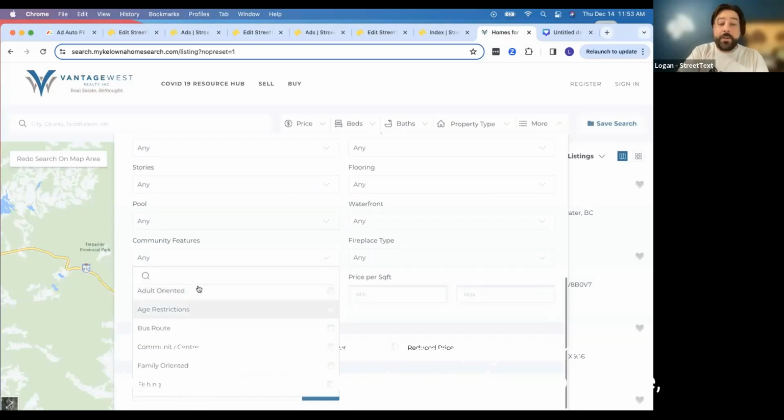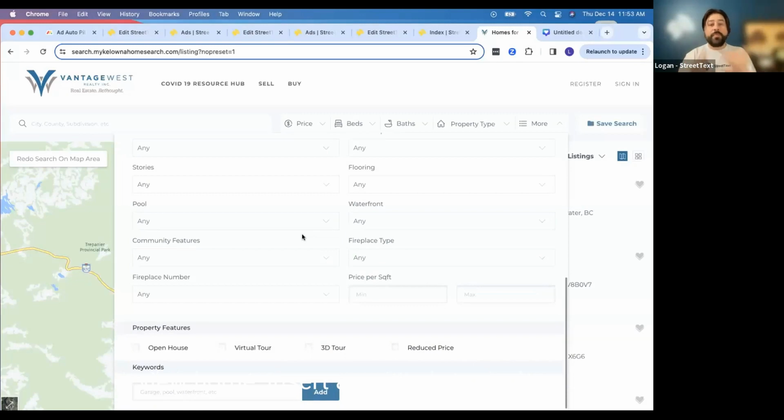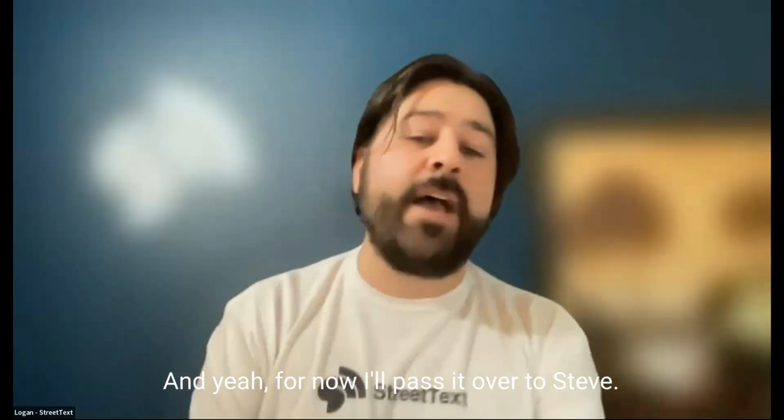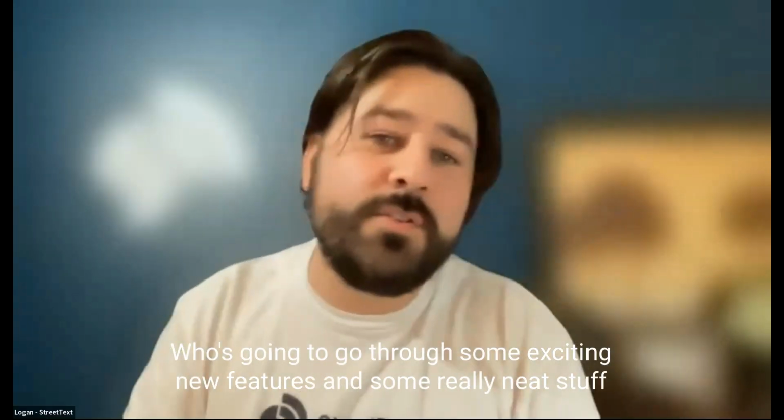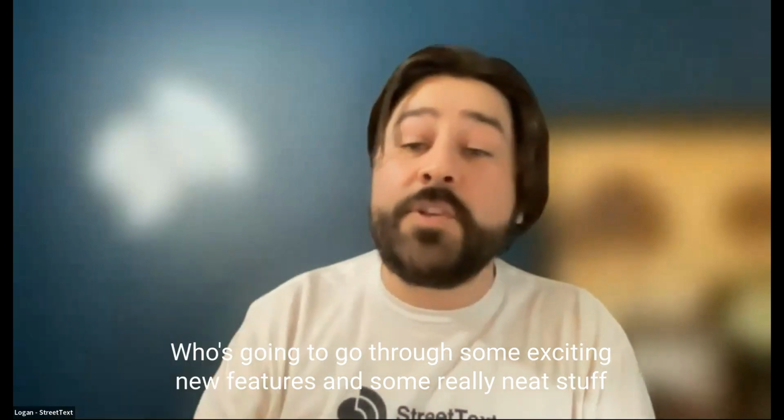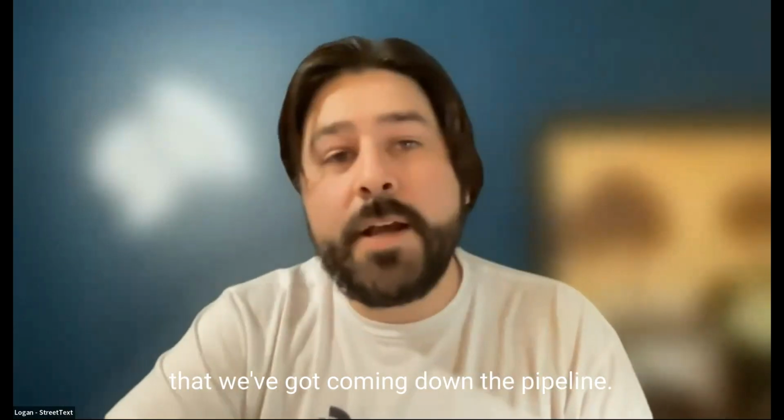Homes in an adult area, age restricted building, gated community, waterfront pool home, view home, insert amenity here and run with it. Choose the appropriate image, build the right ads, monitor them, and yeah, split test. And yeah, for now, I'll pass it over to Steve, who's going to go through some exciting new features and some really neat stuff that we've got coming down the pipeline.